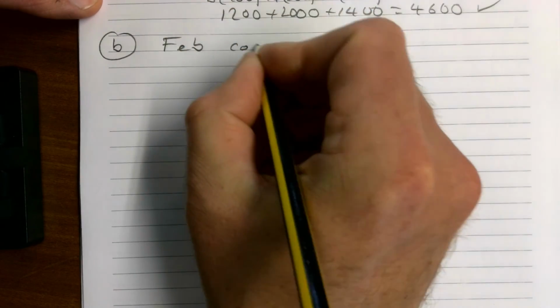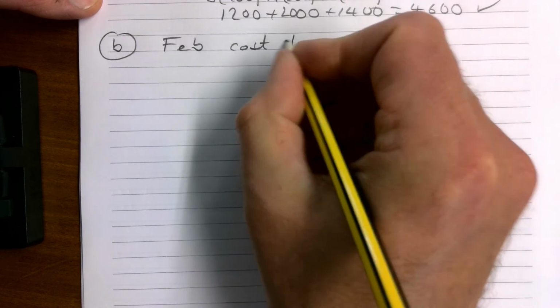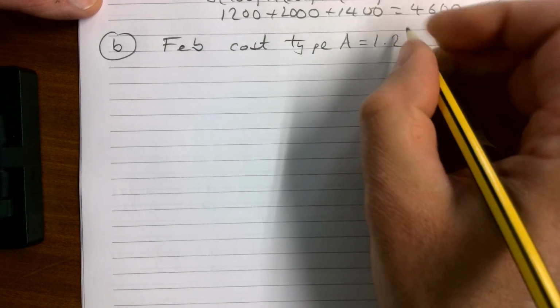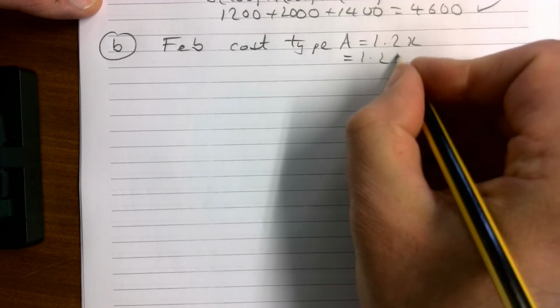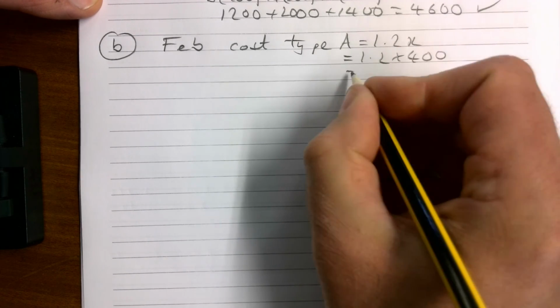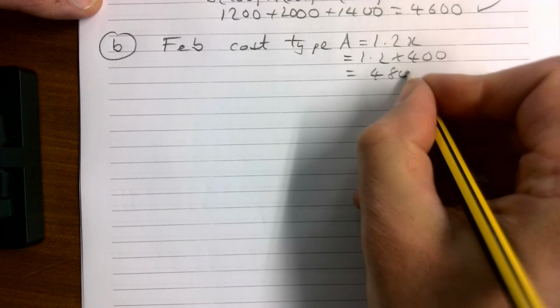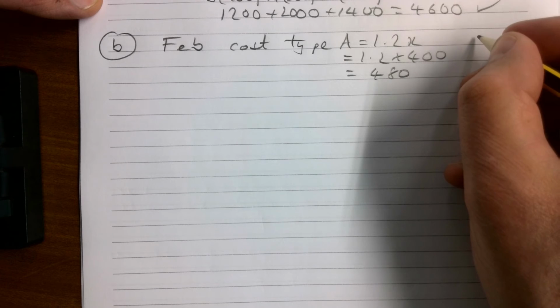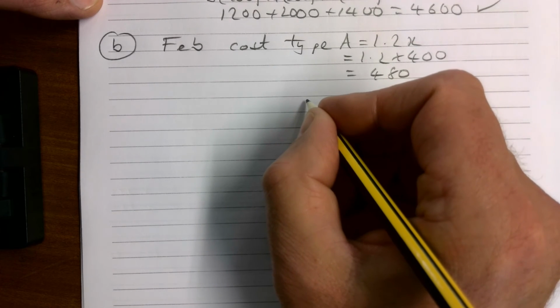So in February, the cost of type A equals 1.2x. So that's 1.2 times 400, and so that's £480. Type B is dead straightforward, that's okay.